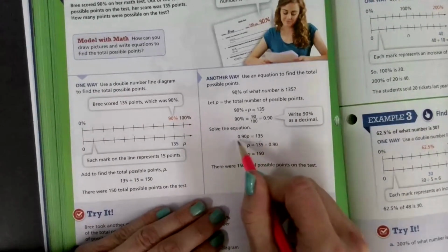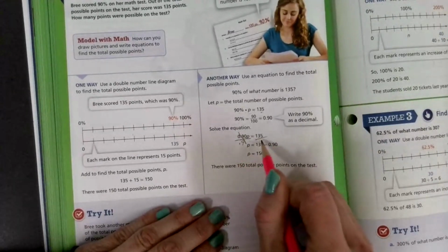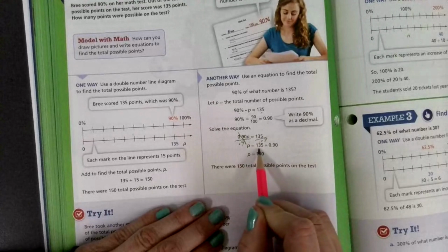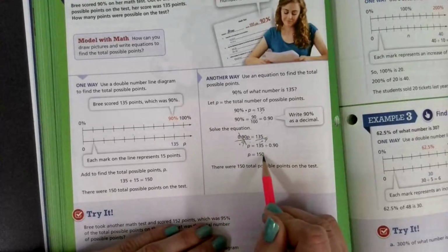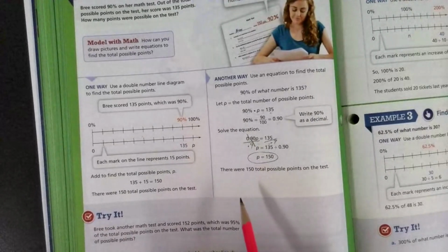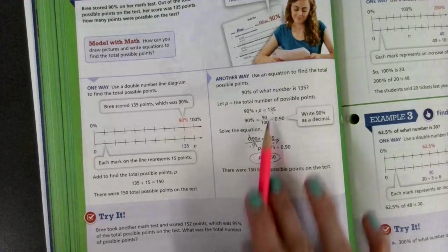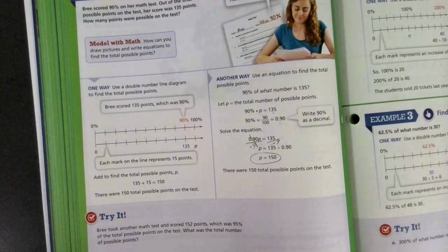So in order to get my variable by itself, I'm going to divide by 9/10 on both sides. When I take 135 divided by 9/10, I end up with 150. So now I know that 90% of 150 is our 135.